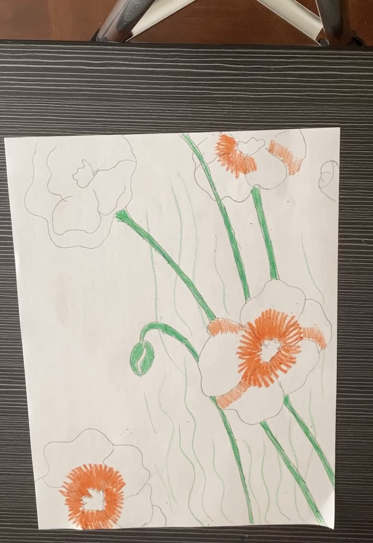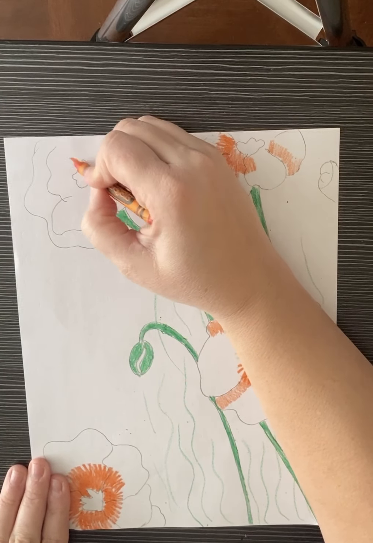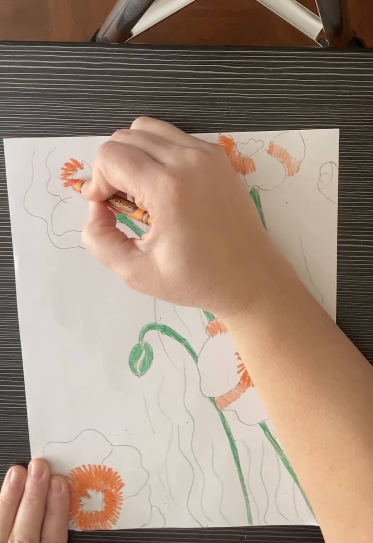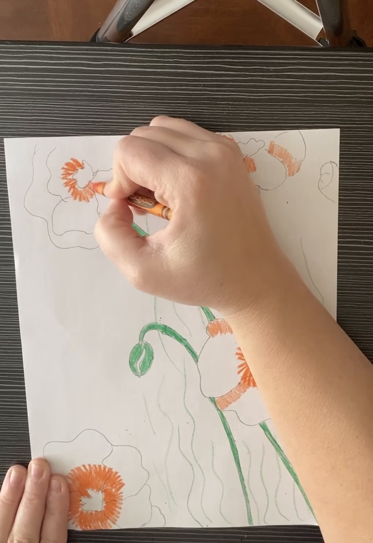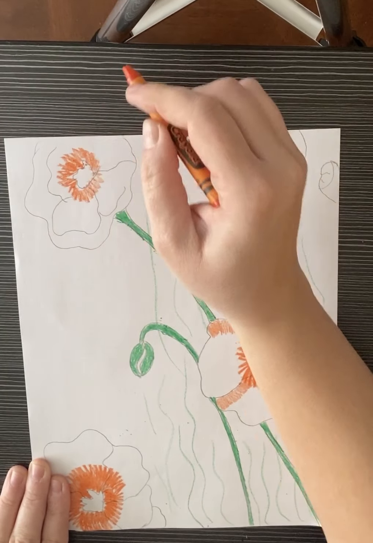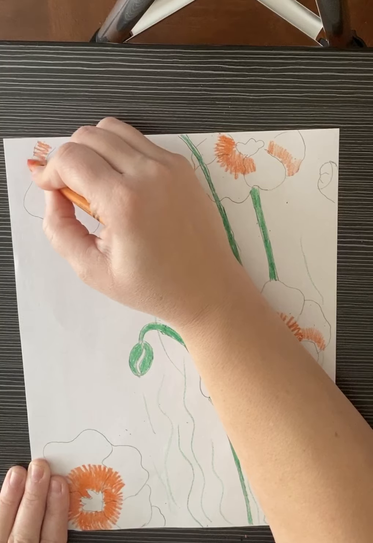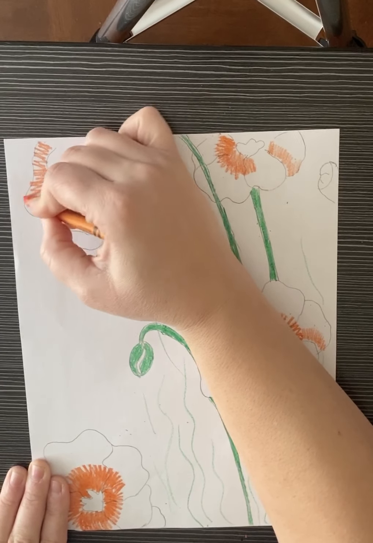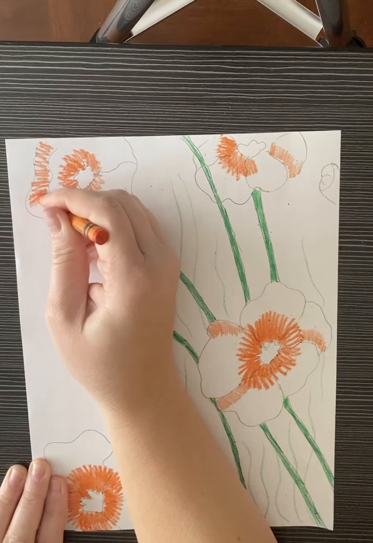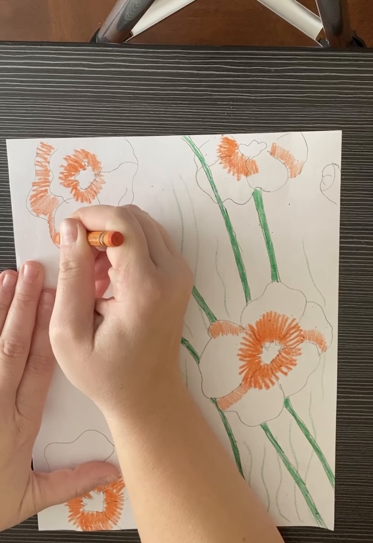All right, now I'm gonna come over to this last flower and do that mane of bright orange in the middle. And then I'm actually gonna do my orange all along this outer layer of flowers right here, this petal. I want this whole outer petal to be orange.